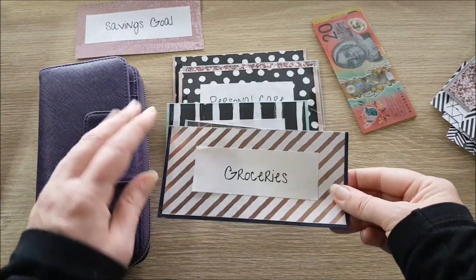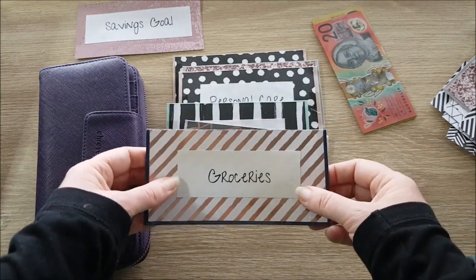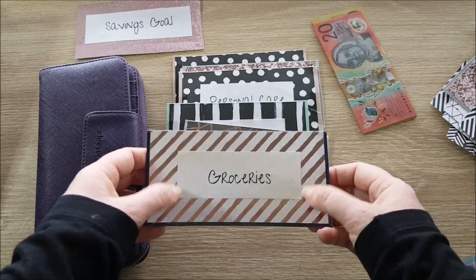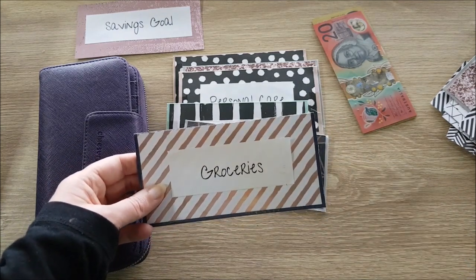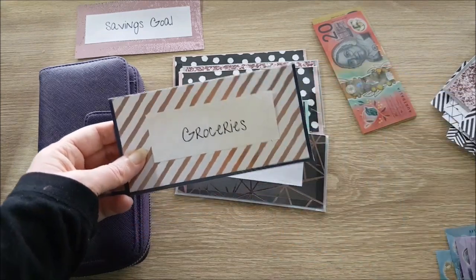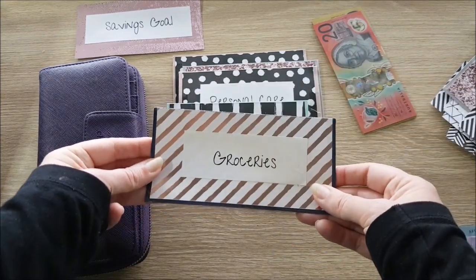So $350 for the rest of the month, and I'm trying to save as much of this as I can, and hopefully ending up with a little bit left over, like we did last time, that can go back to the bank.